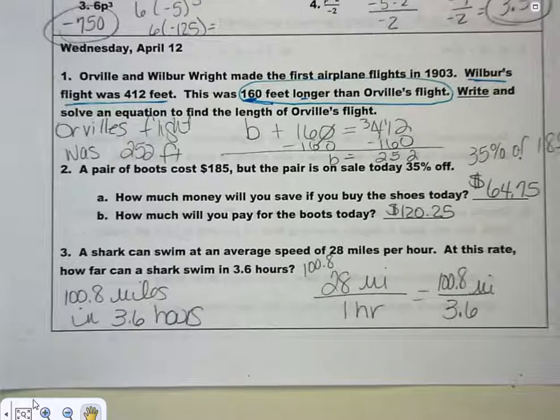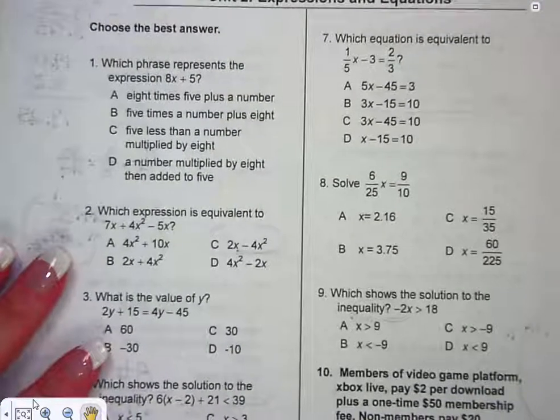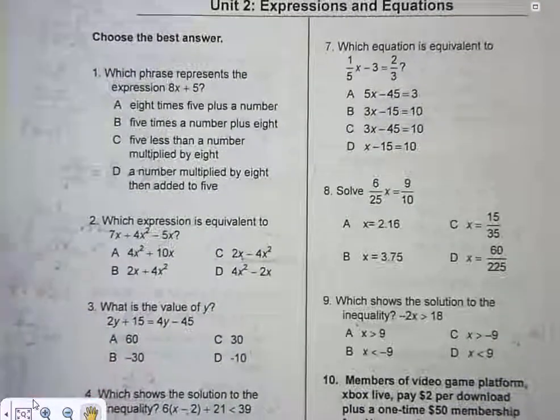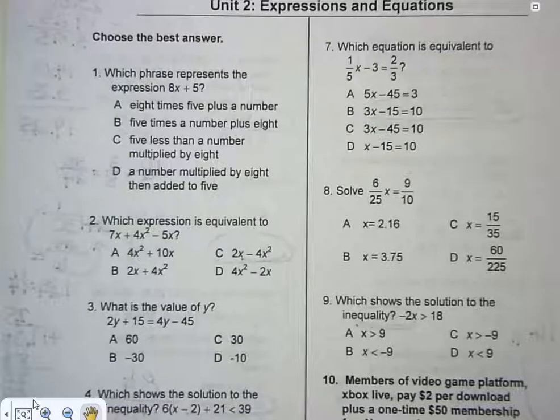All right, let's look at homework from last night. All right, Unit 2, expressions and equations. Choose the best answer. Number 1, which phrase represents the expression 8x plus 5? What do you think the correct answer is for 8x plus 5? Patty? Which one? D. D, yes, a number multiplied by 8.